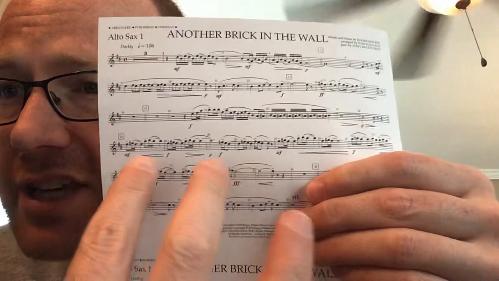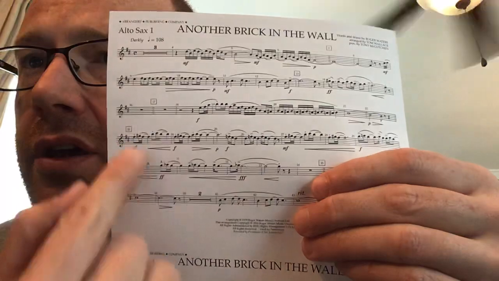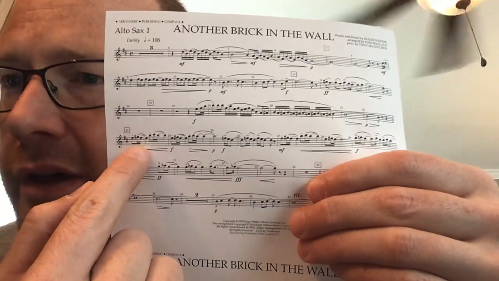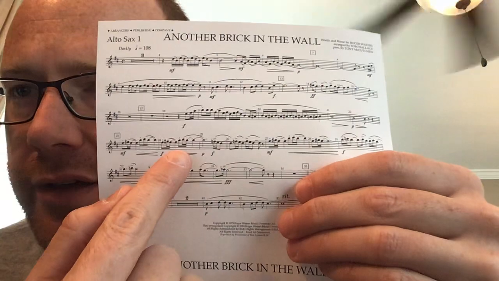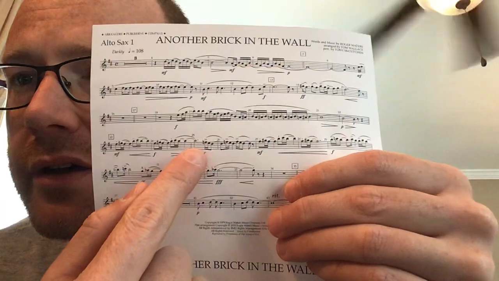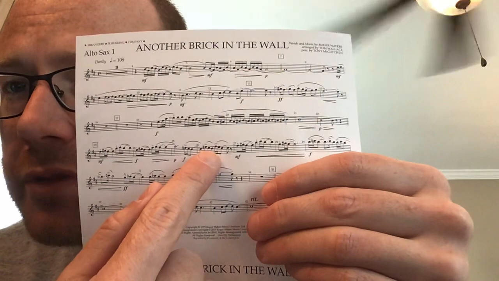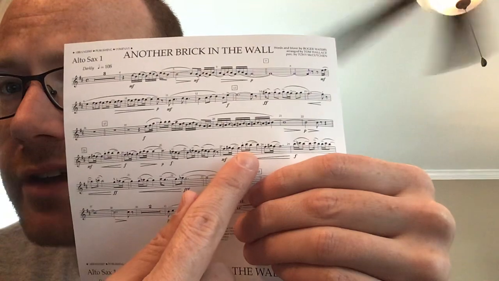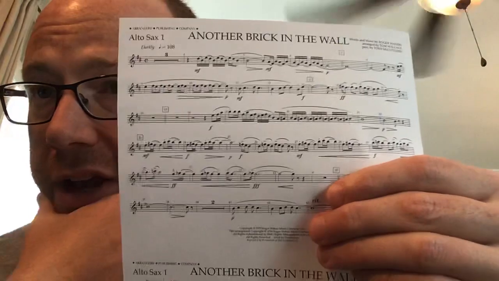Okay, and then this part here is actually the same as it is here. All right, so this whole line. 1 and a 3 and a 1 and a 3 and a 4 e and a 2, 3 e and 1 and 3 and 1, and that's where we're going to stop right now.